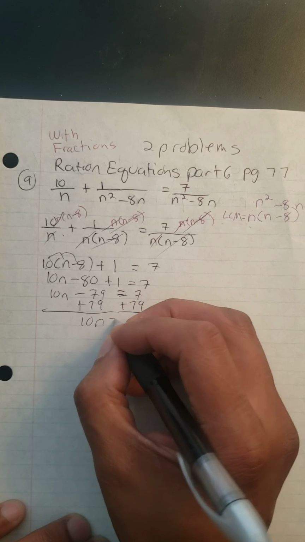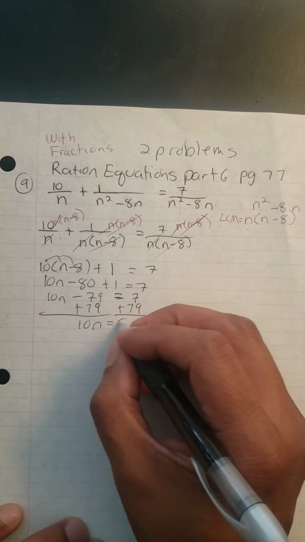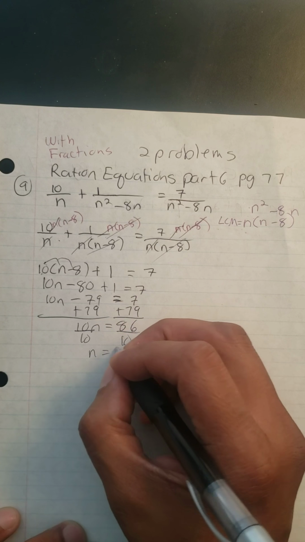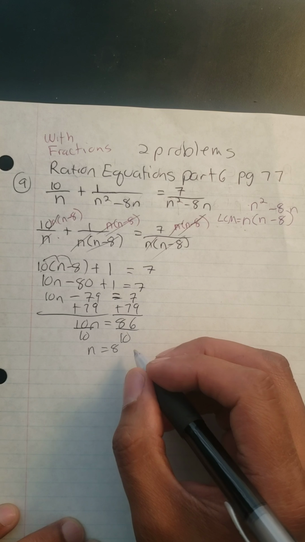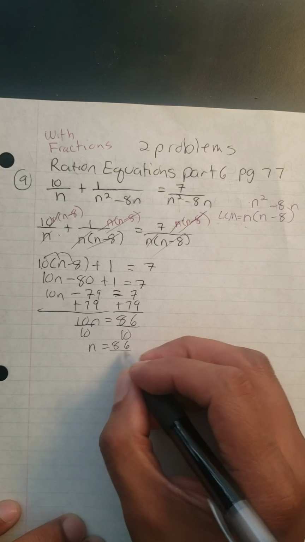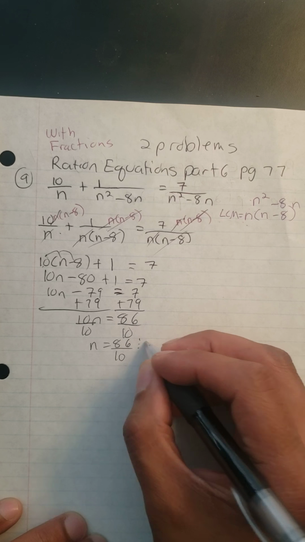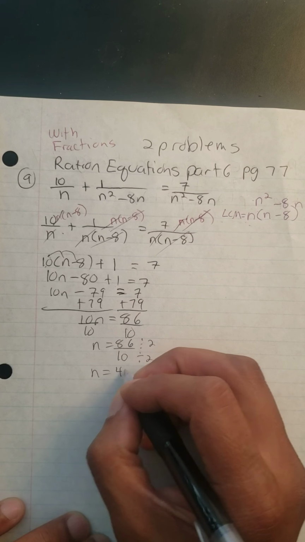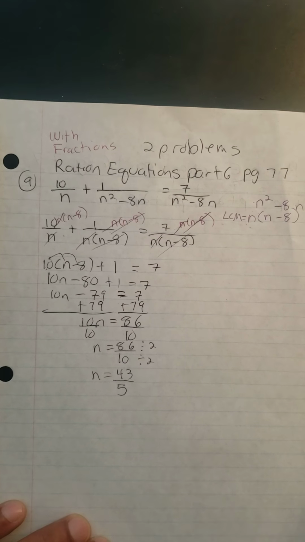So 10n is equal to 86. Divide both sides by 10, and n would equal 86 over 10. I think 2 goes into both of those, so n is equal to 43 over 5.